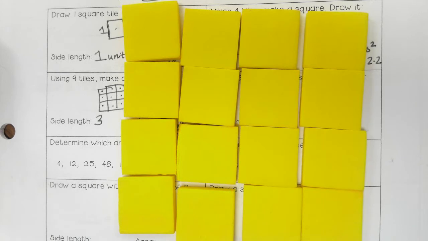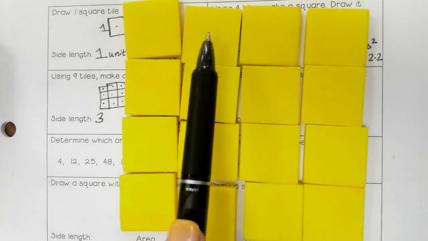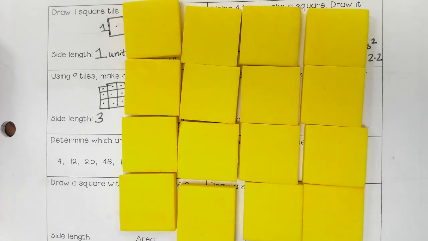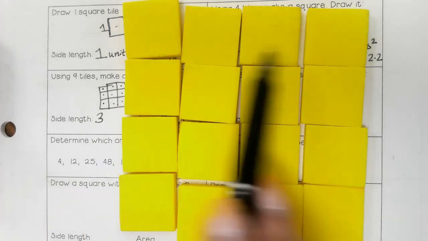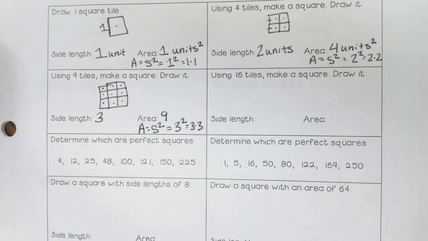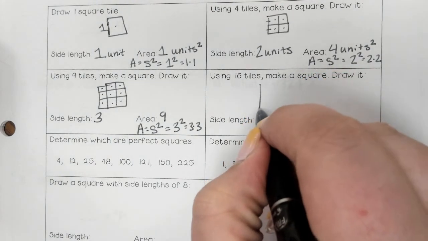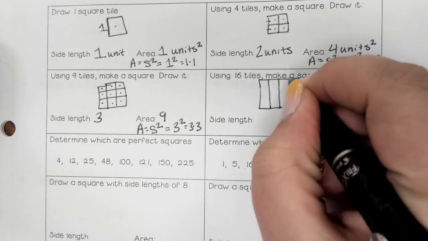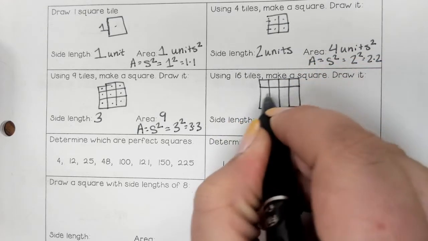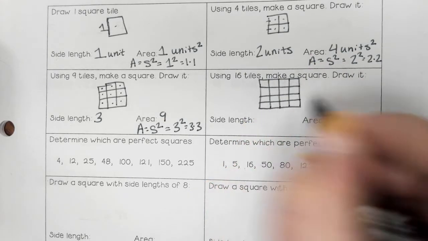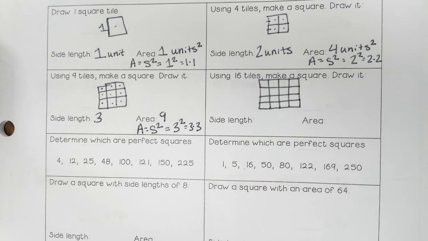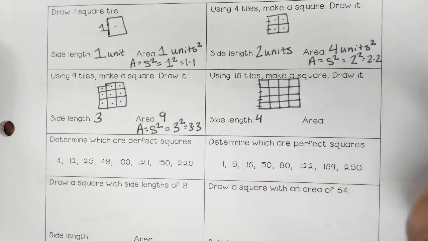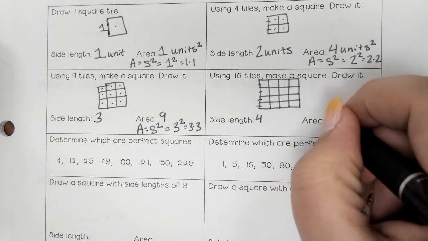This does complete a square, and this is all 16 tiles. 1, 2, 3, 4, 5, 6, 7, 8, 9, 10, 11, 12, 13, 14, 15, 16. So that's a 4 by 4 square. There we go. So this is our 16 tile square, and the side length you can see is 4. And we know that the area is 16 because we used 16 tiles to make it.